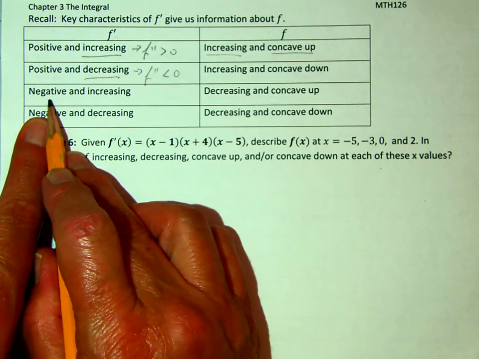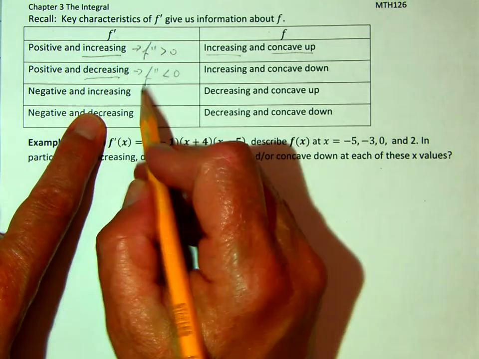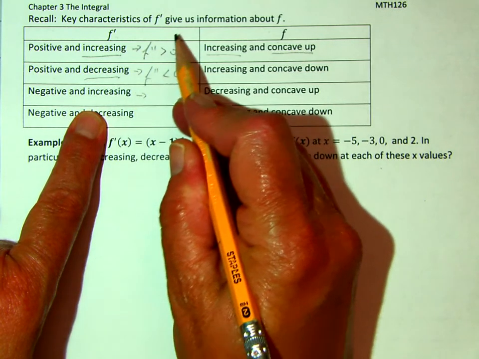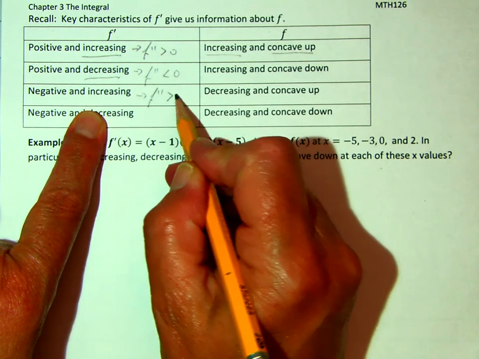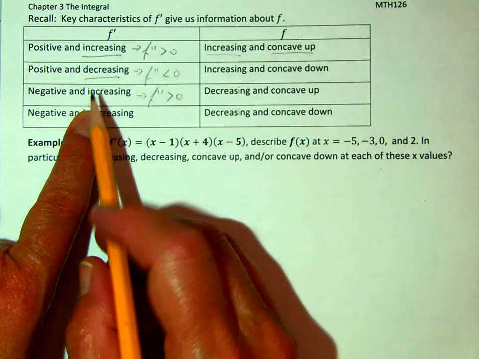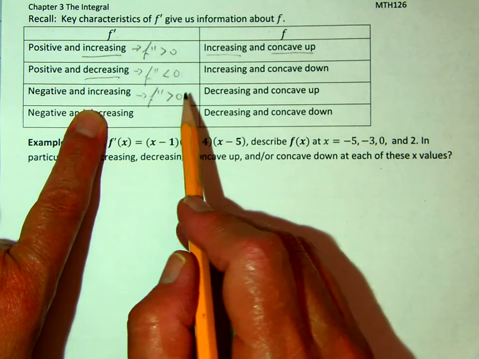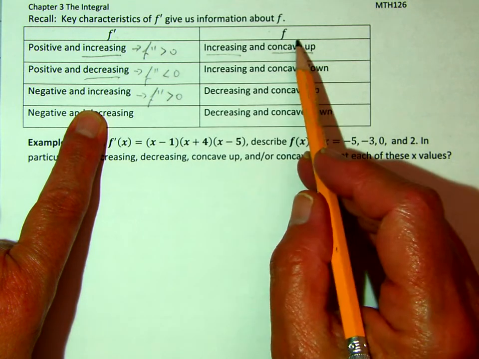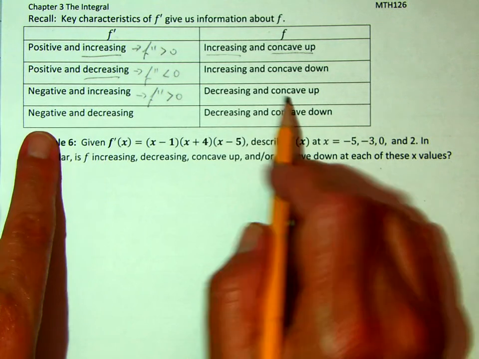If the derivative is negative and increasing, so remember if it's increasing, the slope is positive, so the second derivative would be positive. So if the derivative is negative and increasing, that is, the second derivative is positive, then the function itself must be decreasing and concave up.